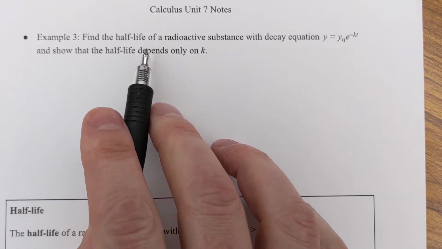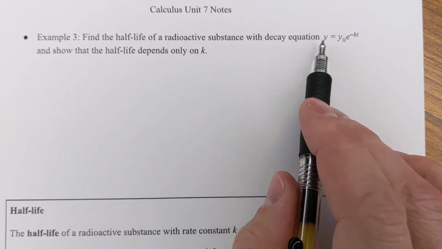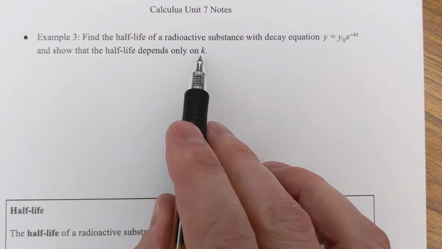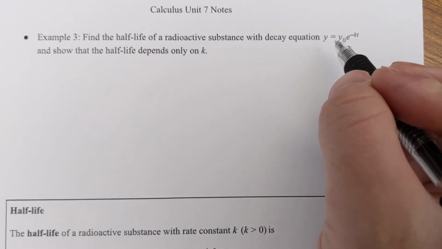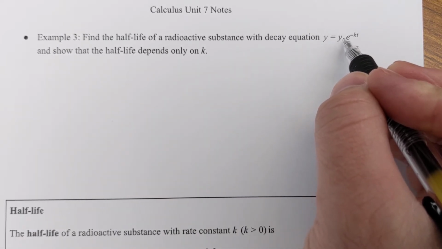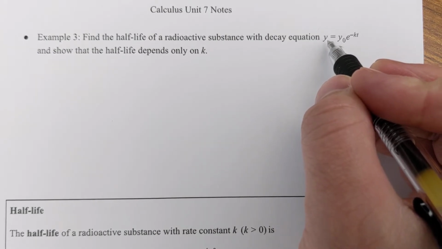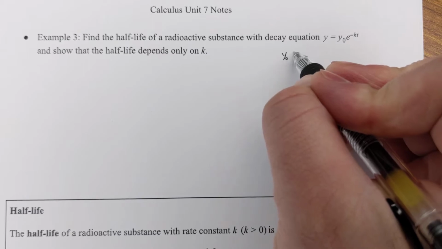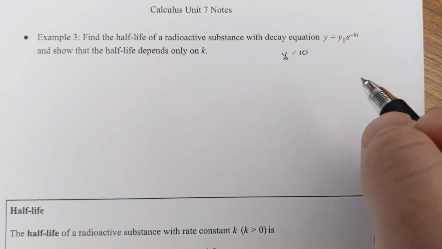All right, so find the half-life of a radioactive substance with the decay equation y equals y0 e to the negative kt, and show the half-life depends only on k. If I need to find the half-life, it doesn't actually matter, I can choose any values I want for y0 and y. So I'm going to choose numbers that are easy to take in half. So we're going to say we start with, let's say, 10 grams of whatever.